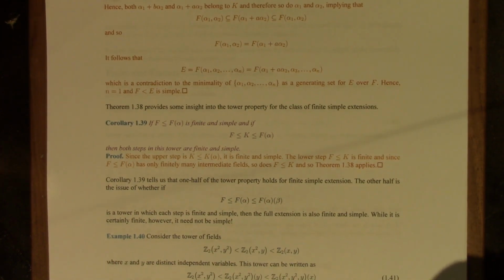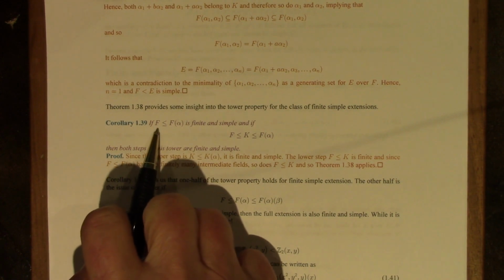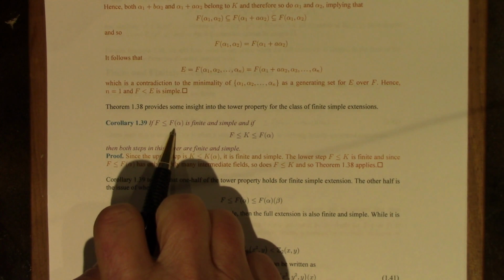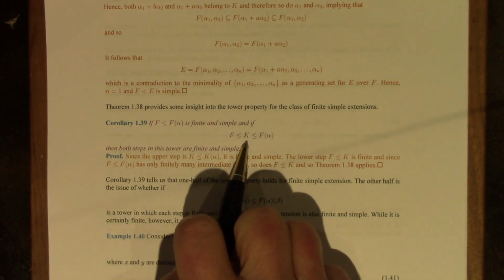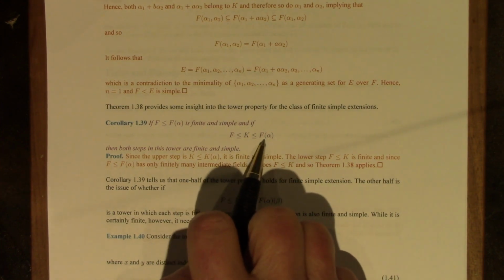This theorem does provide some insight into the tower property for the class of finite simple extensions. If we have a finite simple extension and an intermediate field K, then both steps in this tower are finite and simple.